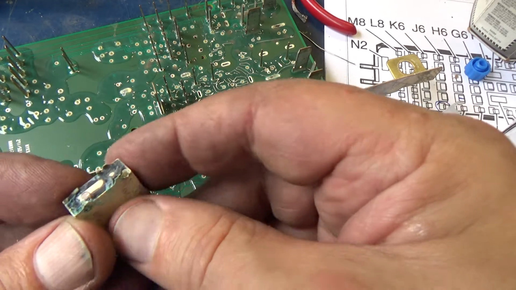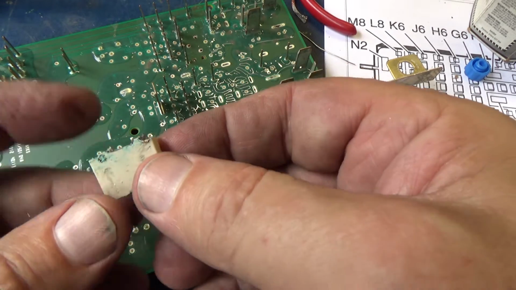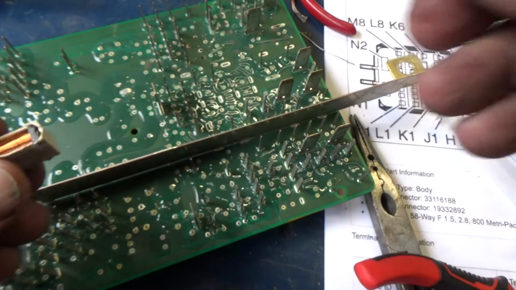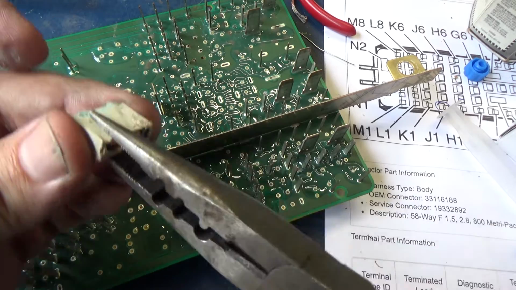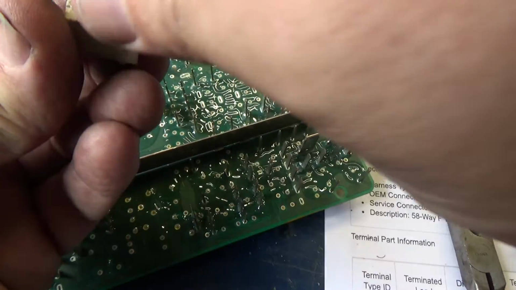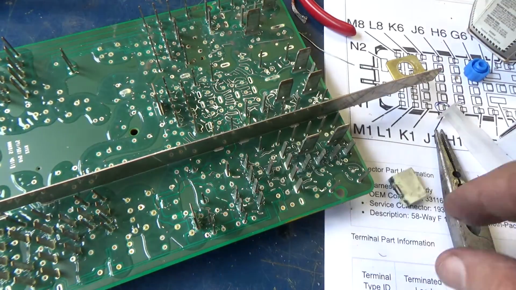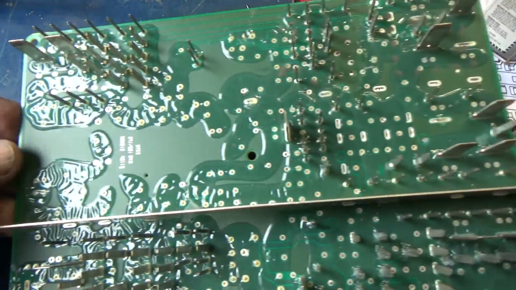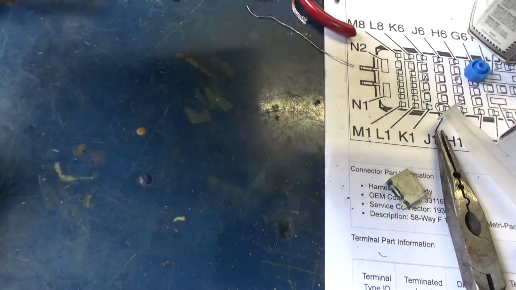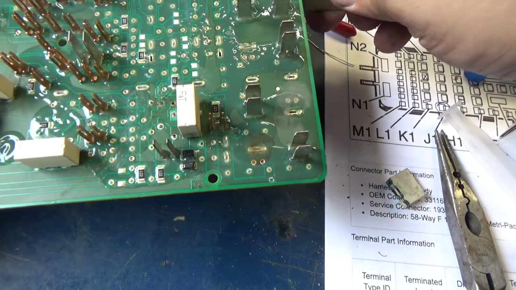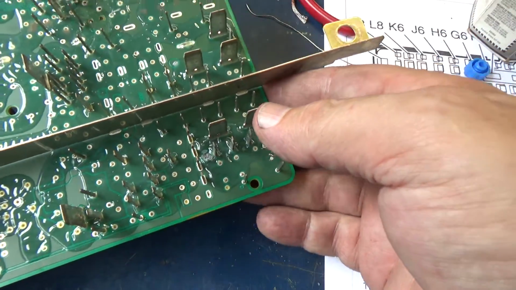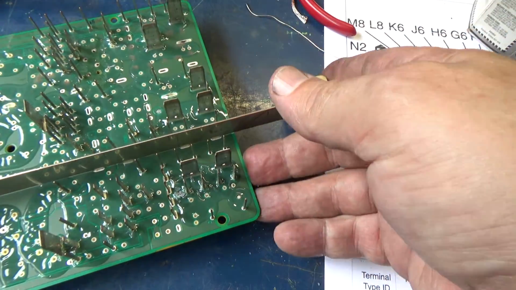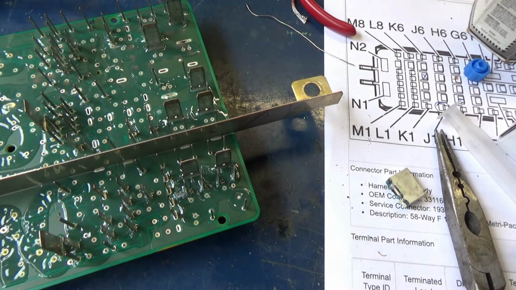Alright guys, I finally got the relay out. Kind of broke it because I gripped onto it with some needle nose. Tweaked it and popped it out, and the top popped off. And I did kind of clean up the board just a little bit. I'm going to spray it down with some contact cleaner here in a minute. Where'd the relay go? Right there. That's where the relay was at. So I want to spray this down with some contact cleaner, and then we're going to get the new relay soldered in.